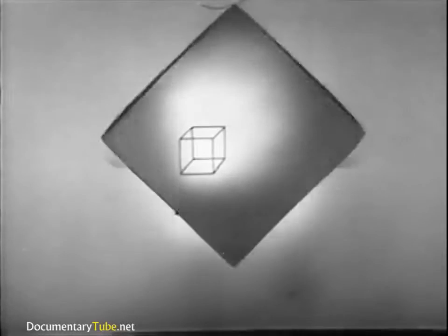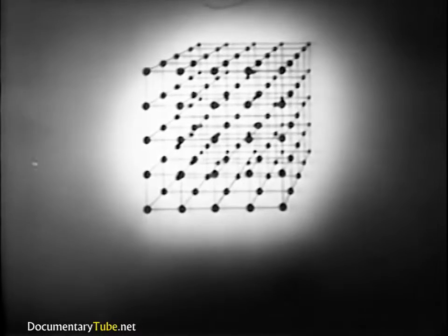These unit cells combine to form what is known as a space lattice. Within the space lattice, metal atoms exist in families of parallel planes with definite spacings between the planes.